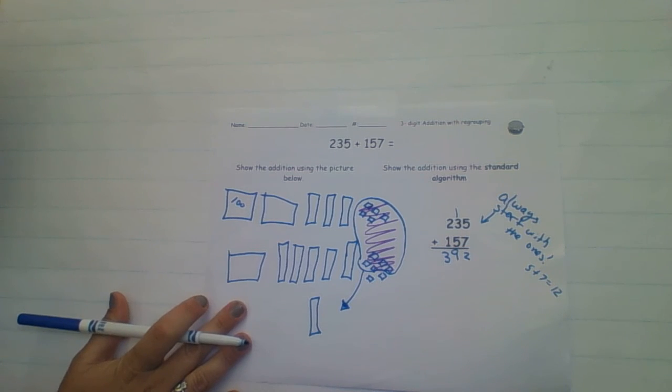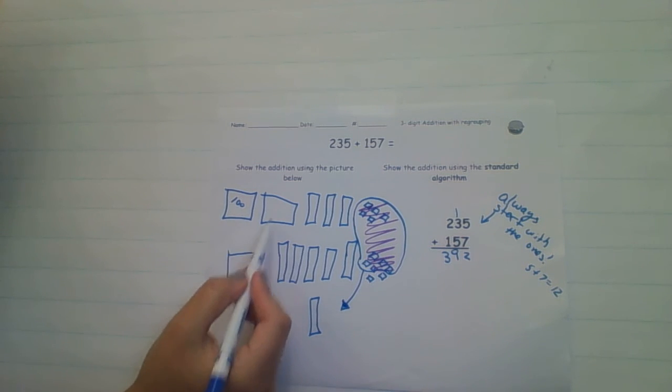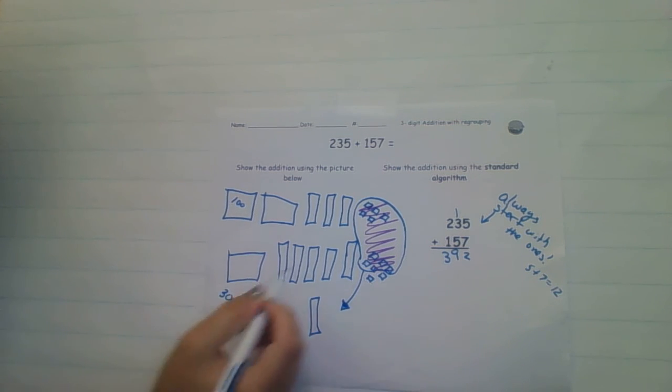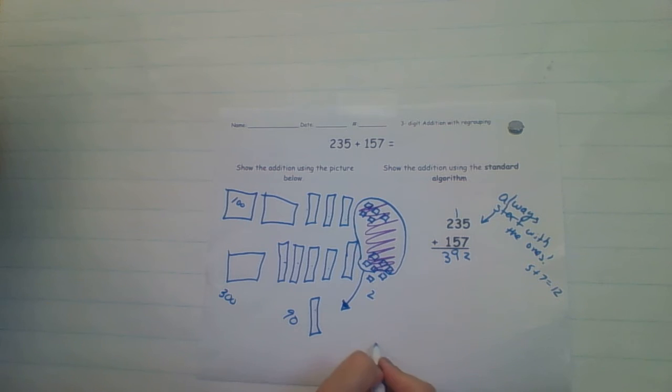Let's take a look over here to see how that works. I'm going to count my hundreds first. 1, 2, 300. 10, 20, 30, 40, 50, 60, 70, 80, 90. And 2 ones for a total of 392.